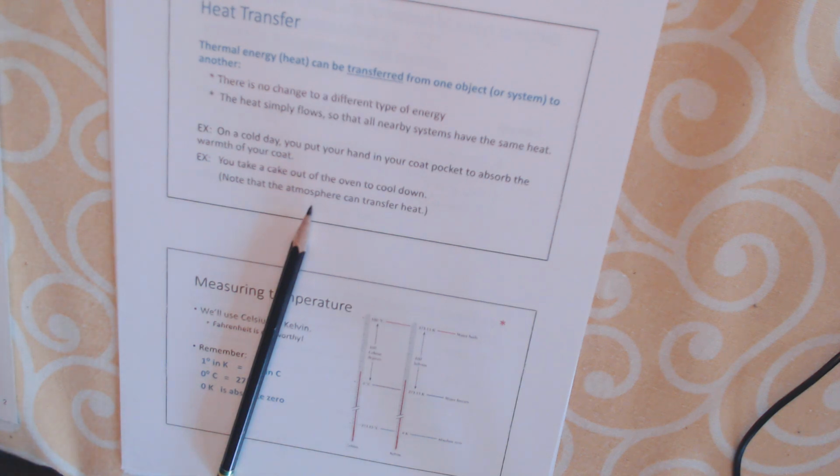Just like water will flow to the lowest spot it can get to because of gravity, so too will heat flow until the heat is, I almost said neutralized, but that's not the right word. The heat is evenly dispersed across whatever it can get to. So if you think about it, on a cold day, what do you do? You put your hands in your pocket, right? Your hands lack heat. The pocket of your coat is warm, so you can just stick your hand right in there, and eventually your hand will warm up.